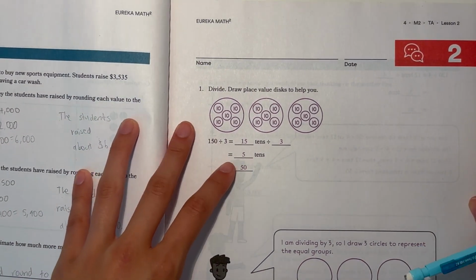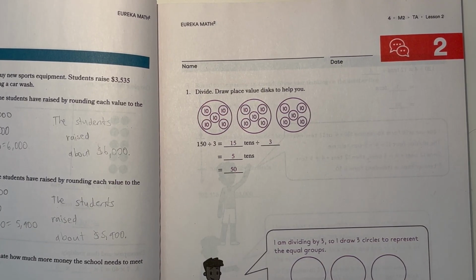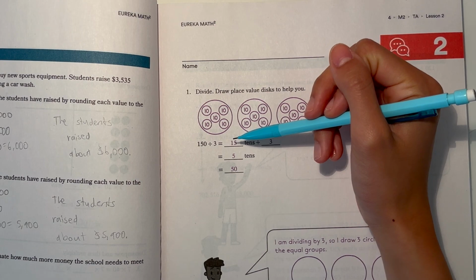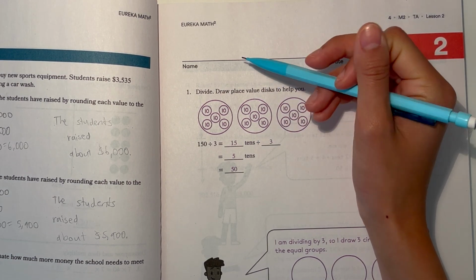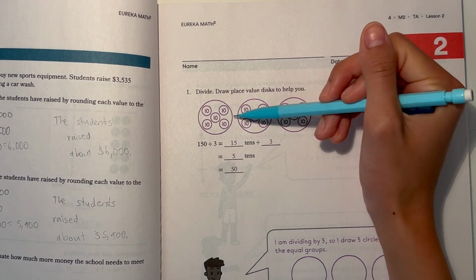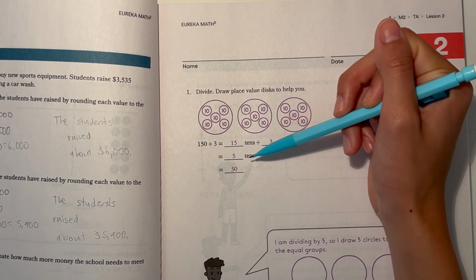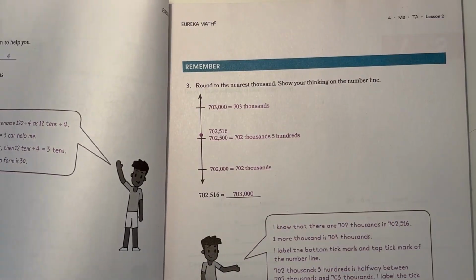Next, we have lesson 2, explanation part. Number 1, divide. Draw place value discs to help you. 150 divided by 3. 150 is equal to 15 tens divided by 3. So they drew 15 tens, and they separated them into 3 equal groups to get 5 tens in each group. 5 tens is equal to 50.